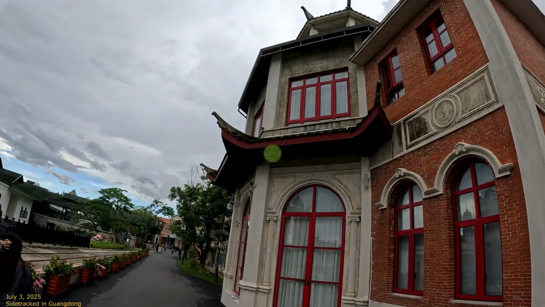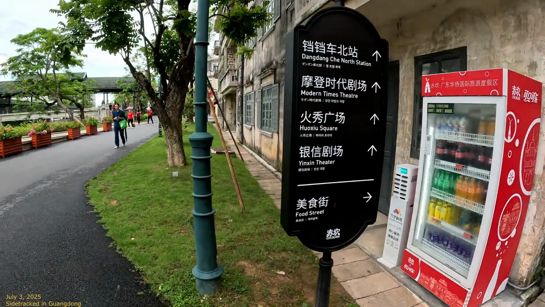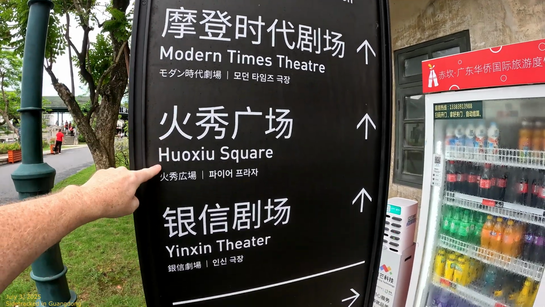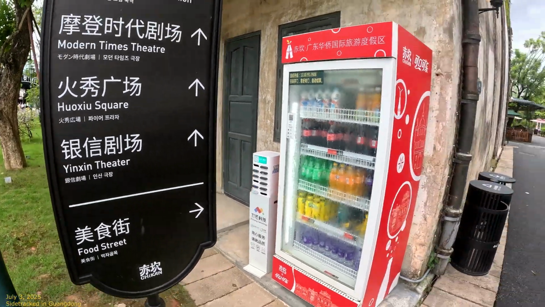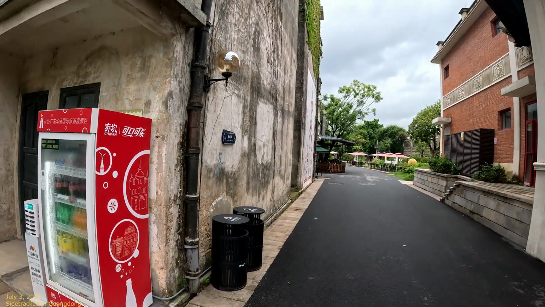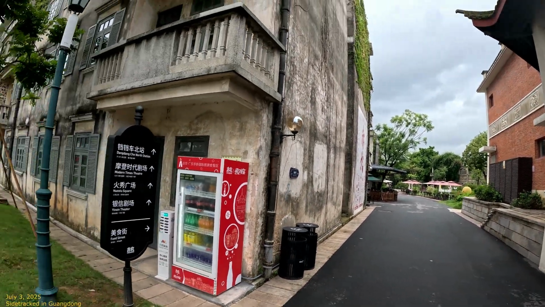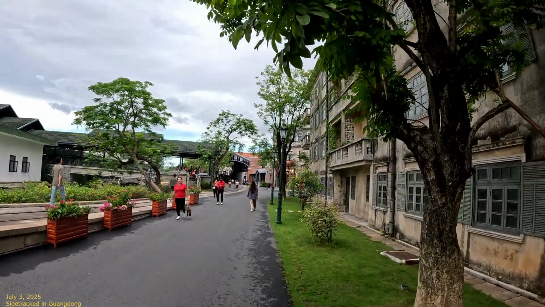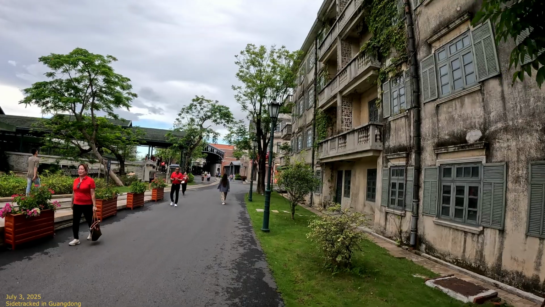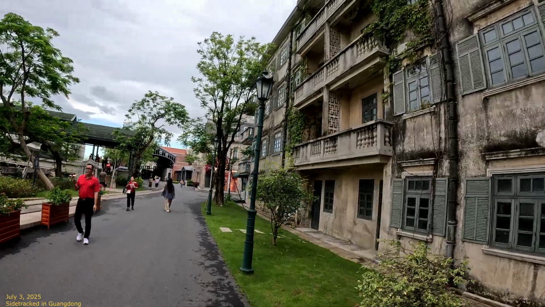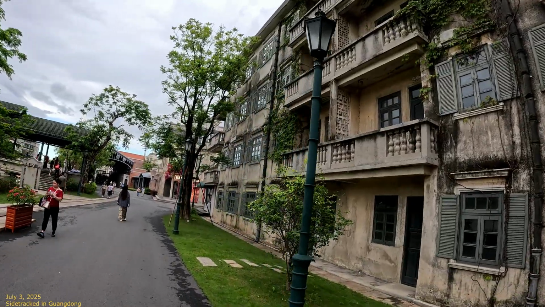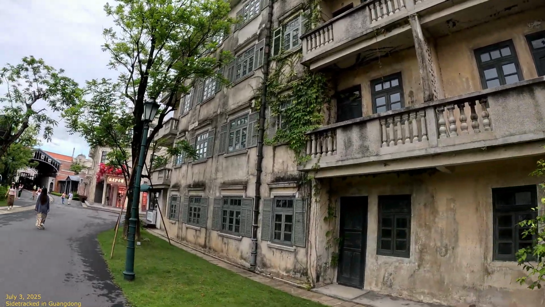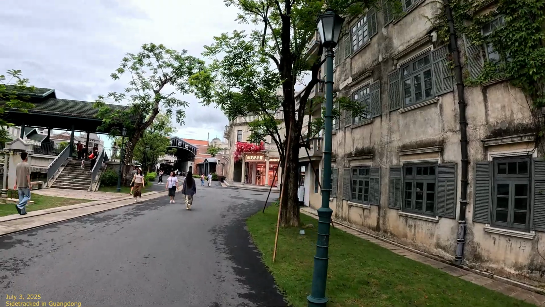I'm gonna film more. There's a little sign. So we have Modern Times Theater Square, and then over here it's Food Street. So I don't know, does that Food Street, or should I stick with the square? Let's stick with the square. I saw more signs for the square than I did for the Food Street before I got up here. So this looks like it could be authentic? Maybe it's all authentic. I don't know.